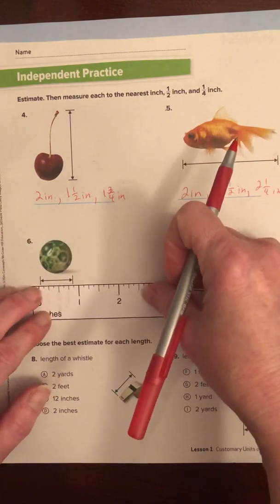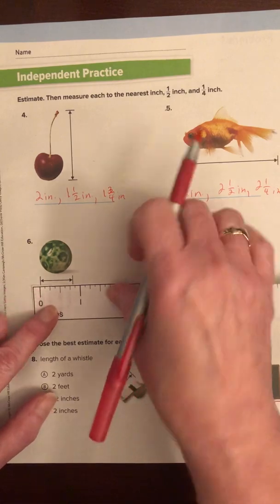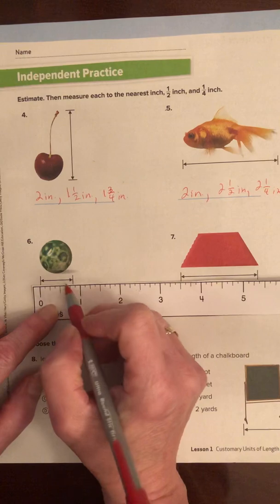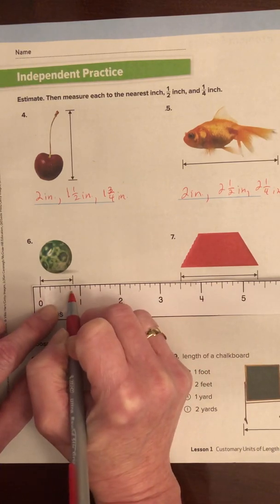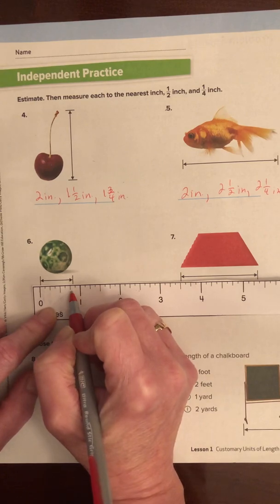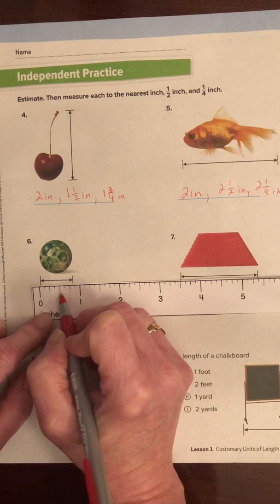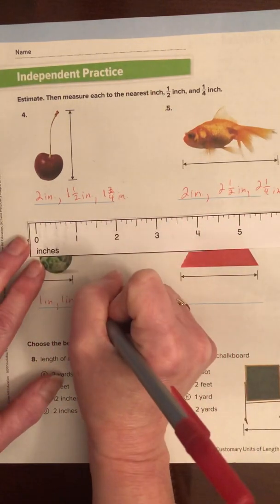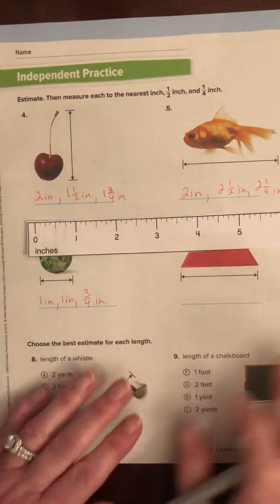Okay, now we're gonna measure to the nearest 1/4 inch. Okay, so I'm lining up that 0 again with the edge. And here's our 1/4 inches right here. Okay, so you can see that it's really close to this 3/4 inches. Here's 1/4, 2/4, 3/4. So it's 3/4 of an inch, okay, to be more precise.